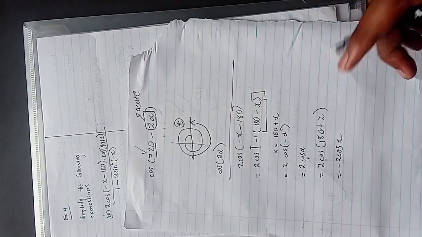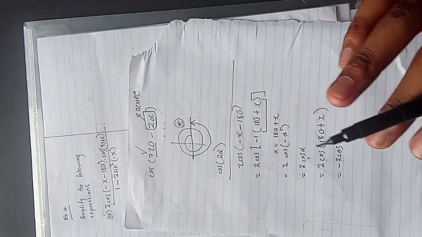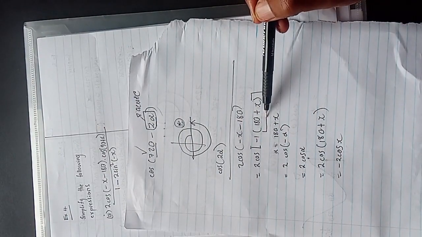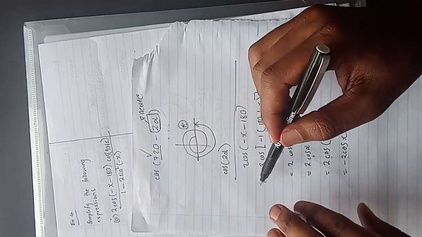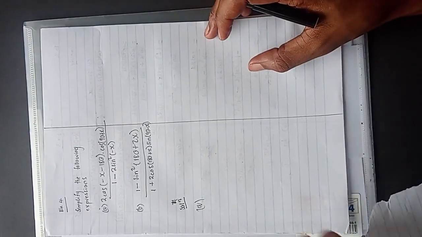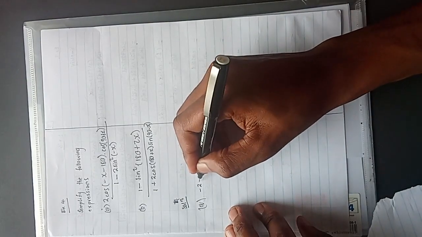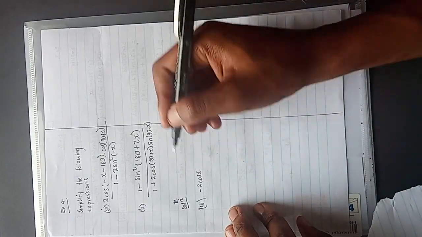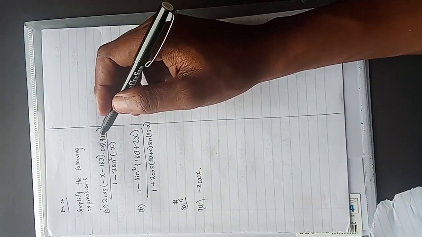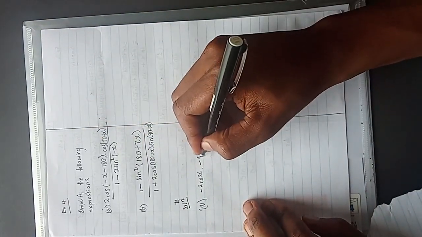I also did it a long way in this problem, but with practice, from here you'll be able to tell what the answer is. So here we'll have negative 2 cos x times, this one is a cofunction and it's in quadrant 2. In quadrant 2 cos is negative, but since it's a cofunction it will change to sin x.